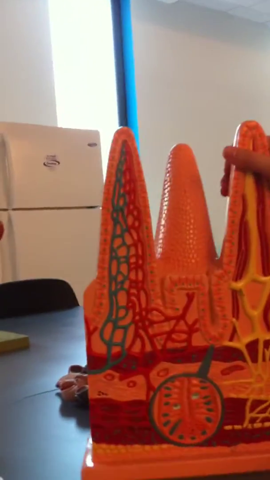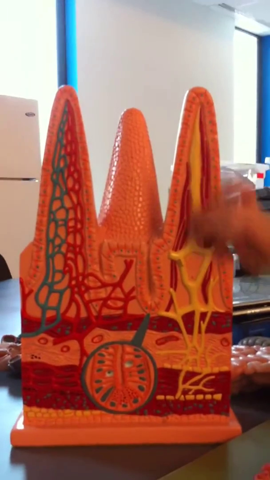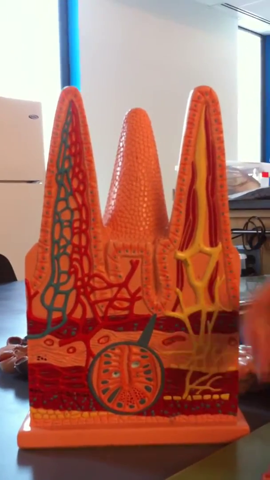You said the nerves were the same color as the lymph on this? Yeah, see, the lacteal is yellow and the nerves are yellow as well.